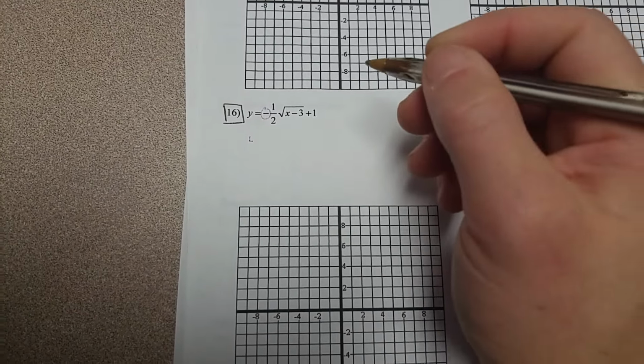The parent function here is the square root, which, remember, looks like this. So the 4 points that we want to use are 0, 0, 1, 1, because the square root of 1 is 1. We do not want to go to 2 because we don't know the square root of 2. We want to go to the next number that we know the square root of, which is 4. The square root of 4 is 2. So when x is 4, y is going to be 2.